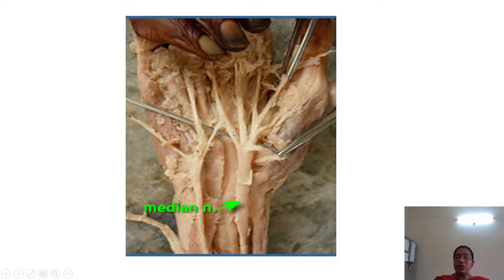This is the medial common palmar digital nerve, which again divides into lateral and medial. The lateral gives the second lumbrical and two proper palmar digital nerves. The medial one receives a communicating branch from the ulnar nerve and again divides into two proper palmar digital nerves. So this is the course of the median nerve in the palm.